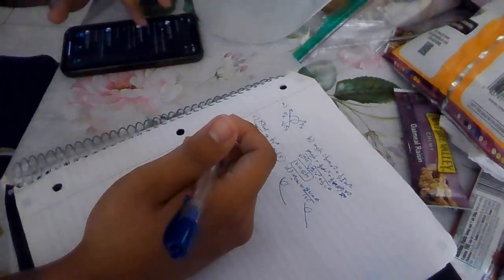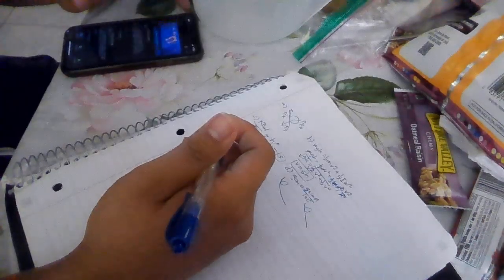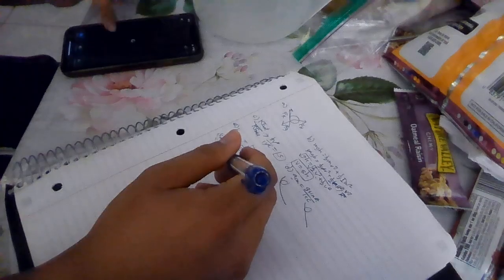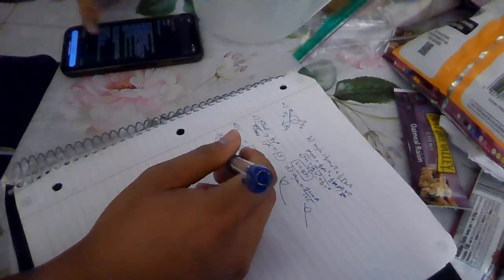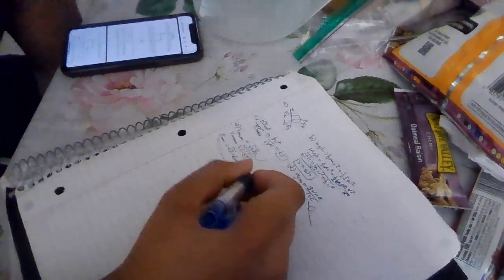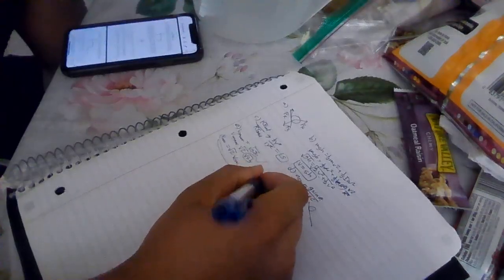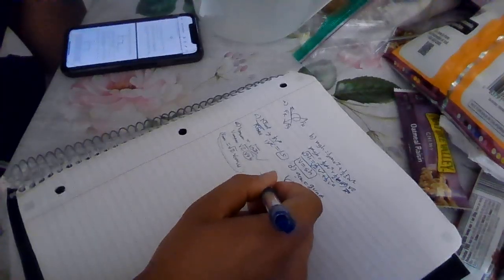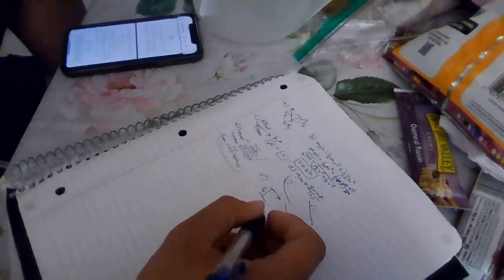And then for part F, it asks for the time it would take for it to drop from h0 down here. So this is what we're finding, the time.